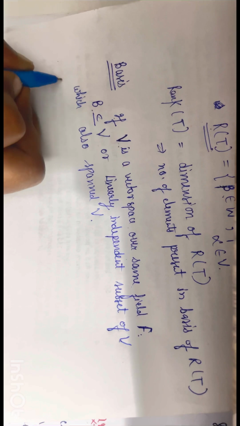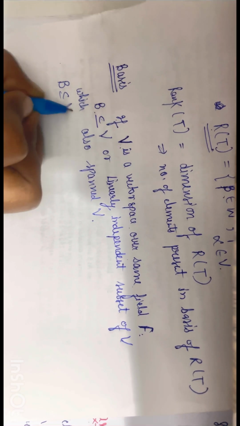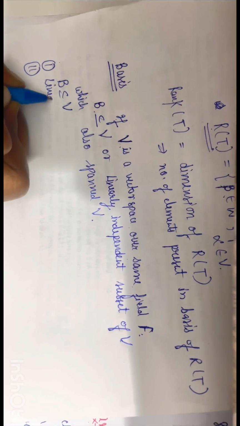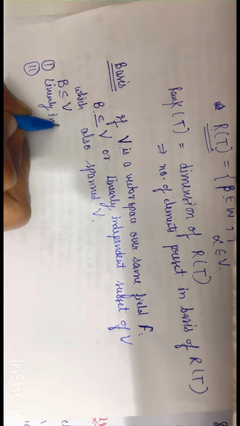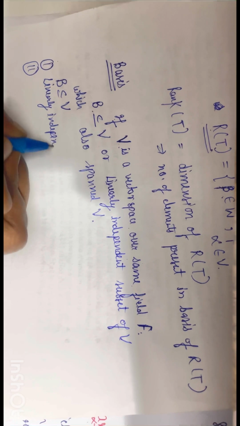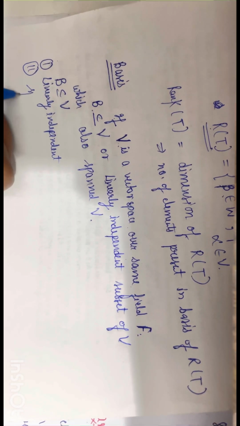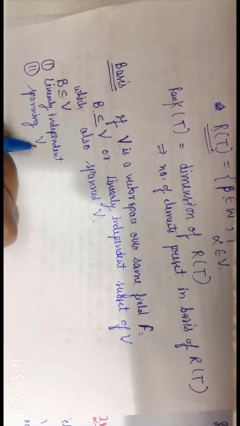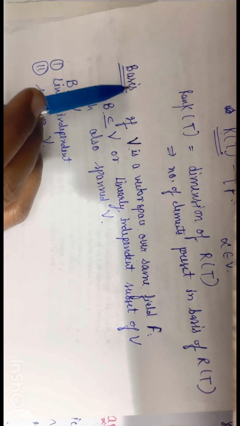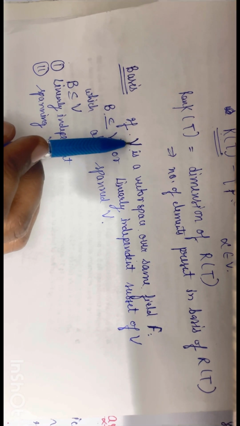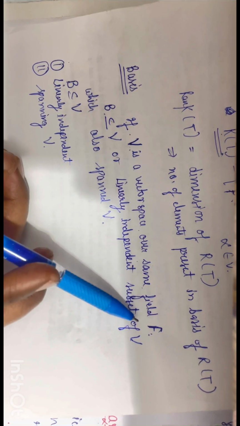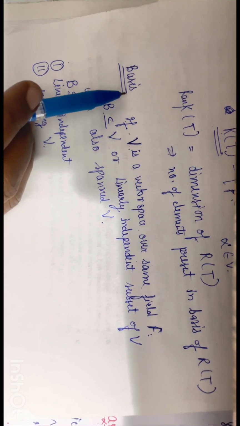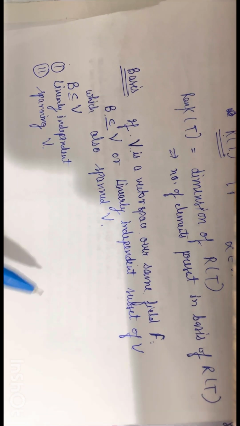It means any subset of V which is linearly independent, and second, it is spanning vector space V, then B will be the basis of V. That linearly independent subset of V which is also spanning it is known as the basis of that vector space.